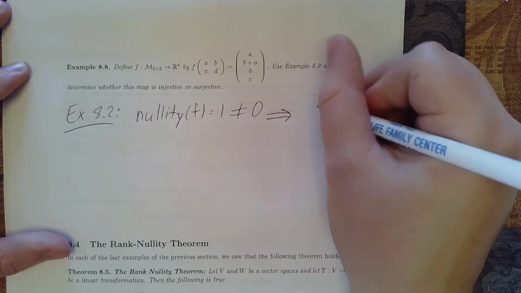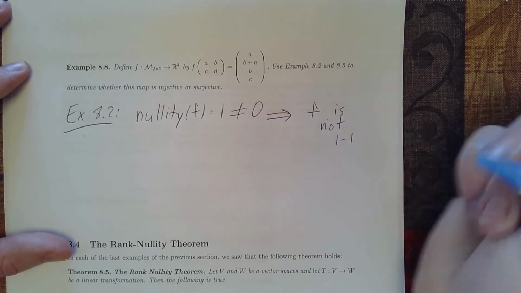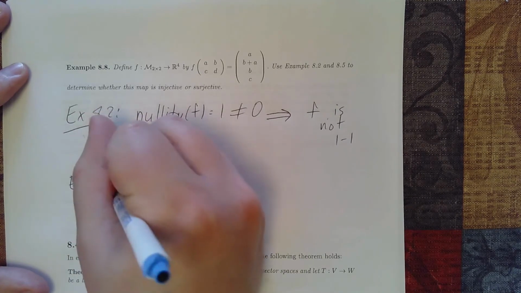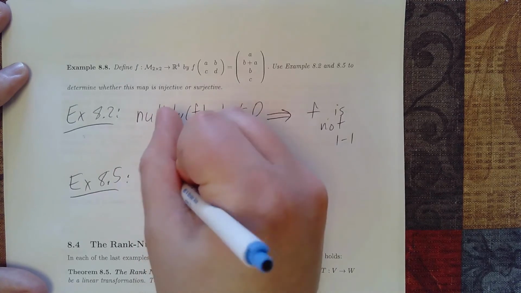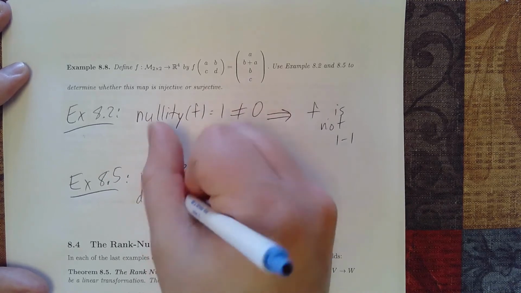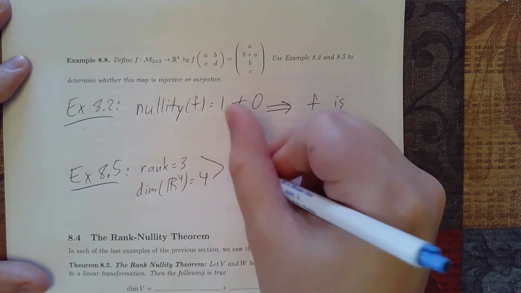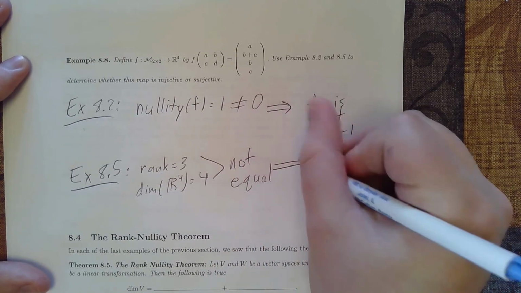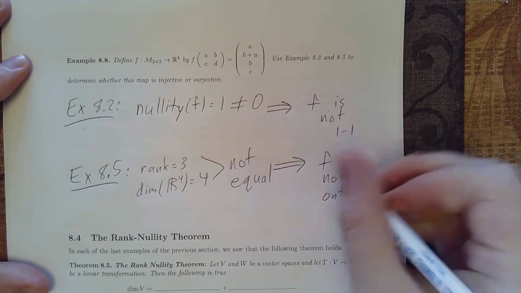And from our theorem, that tells us that f is not 1 to 1. Okay, so that answers the 1 to 1 question. Now we look back at example 8.5, where we were told that the rank is 3, but the dimension of the codomain was 4. Since these are not equal, f is not onto either.